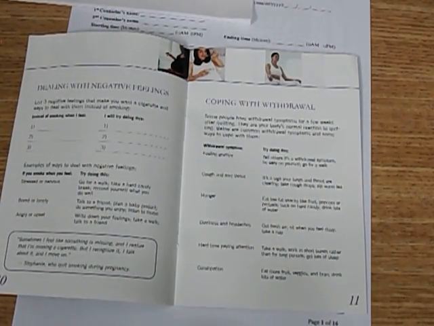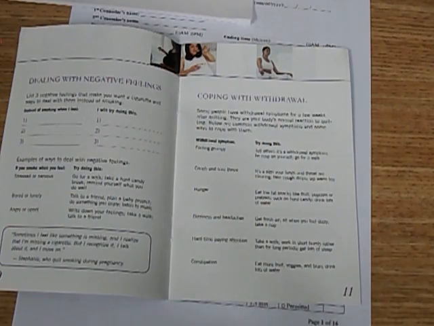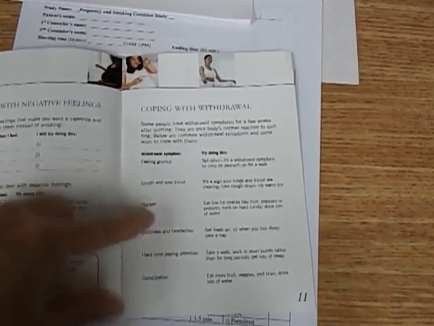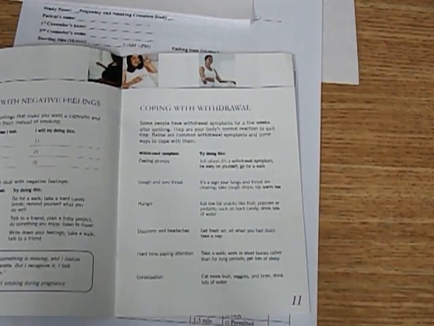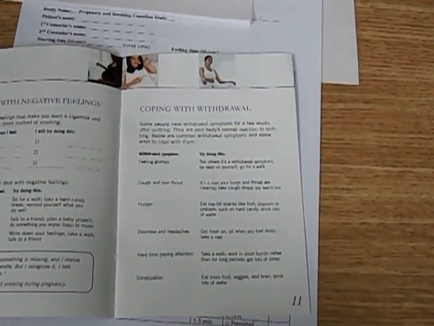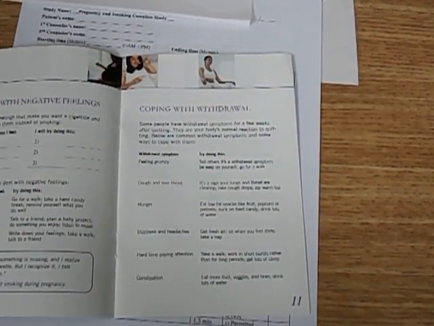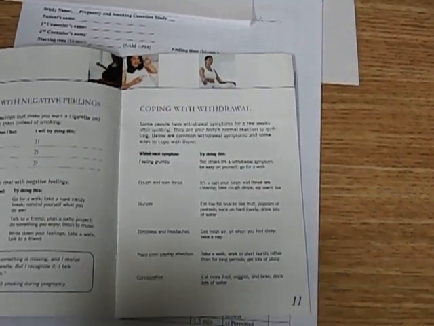Alright, moving on. Coping with withdrawal symptoms. I would spend a lot of time on this, going through each one with them, because these are common symptoms. You want to let them know what to expect. The first one is feeling grumpy. Everyone knows that one, but you can move on and tell them about other symptoms that they may expect, so they're not blindsided when they do quit. They know what's coming to them.